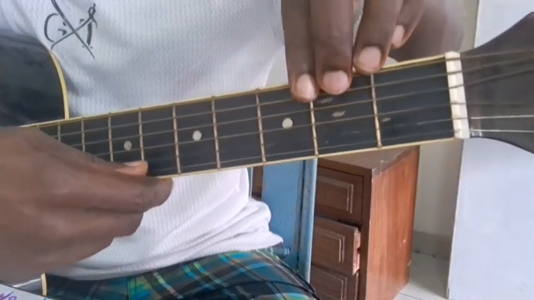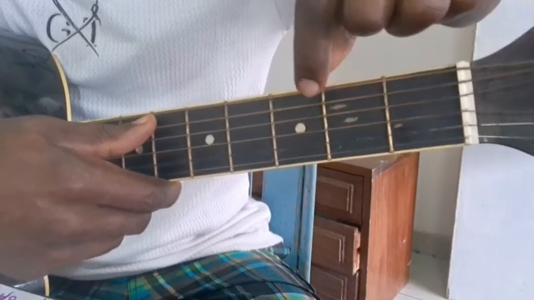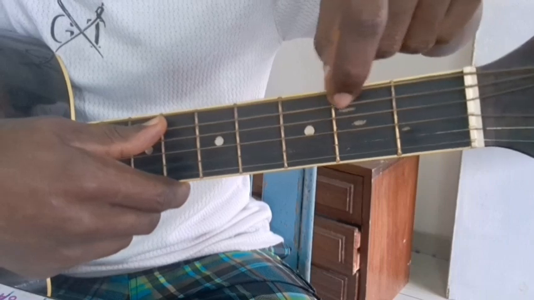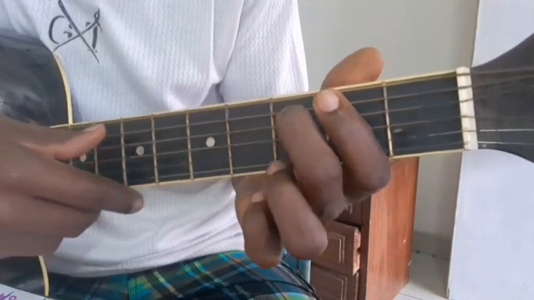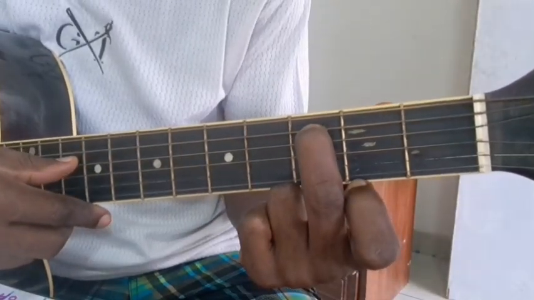You will see from the combination of these that in the root position, our C happens to be in the middle here.